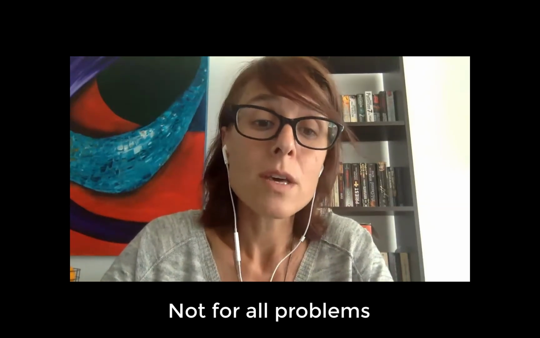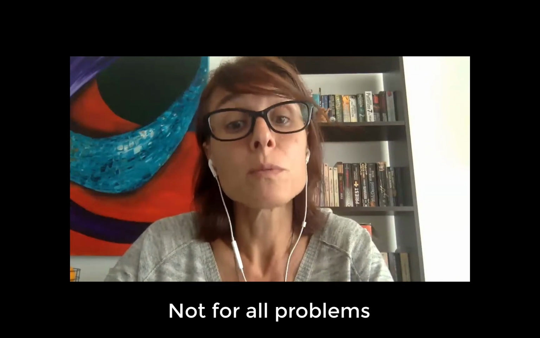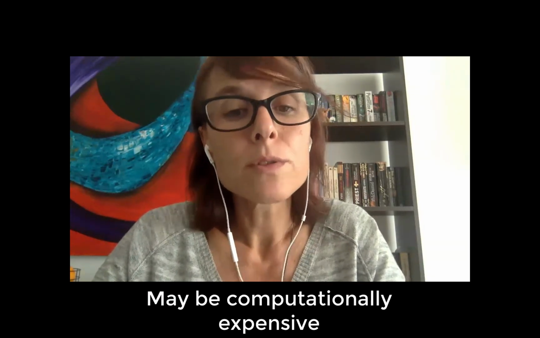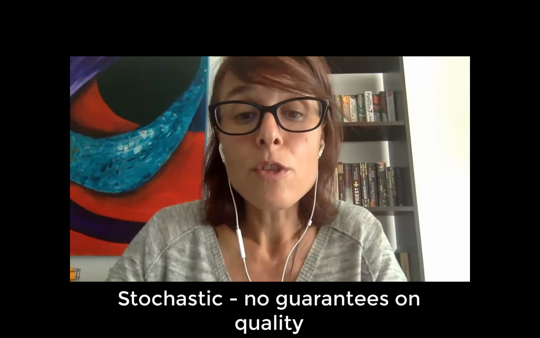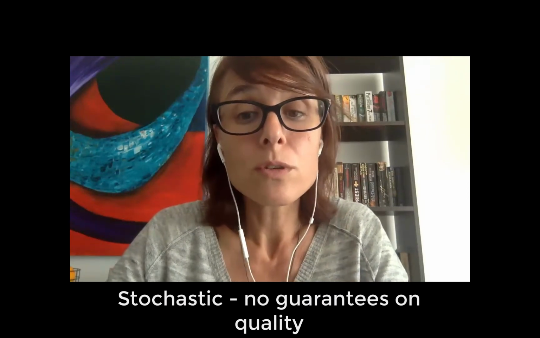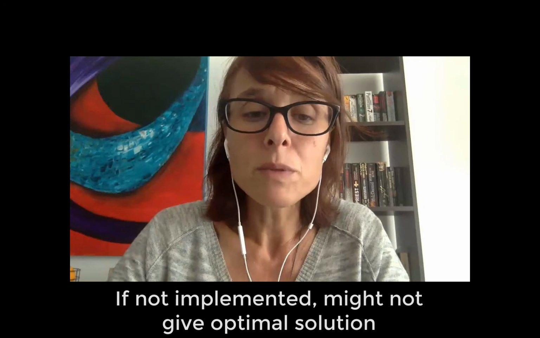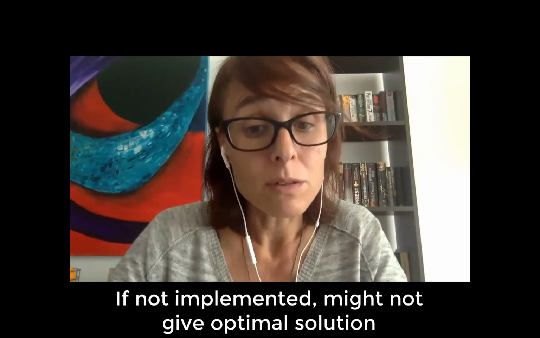Limitations of GAs. Like any technique, GAs also suffer from a few limitations. So these include the fact that GAs are not suited for all problems, especially problems that are simple and for which derivative information is available. The fitness value is also calculated repeatedly, which might be computationally expensive for some problems. Being stochastic, there are no guarantees on the optimality or the quality of the solution. And if not implemented properly, the GA may not converge to the optimal solution.